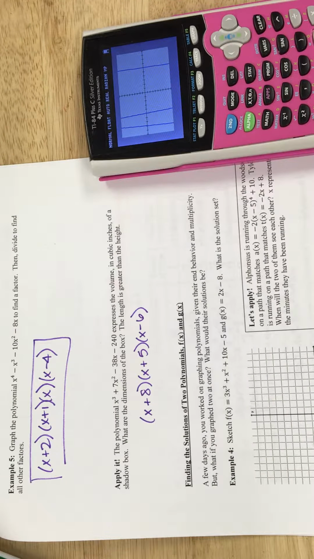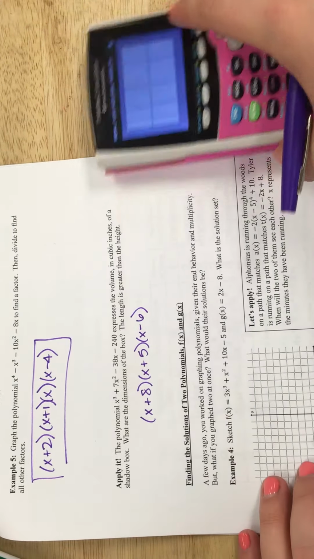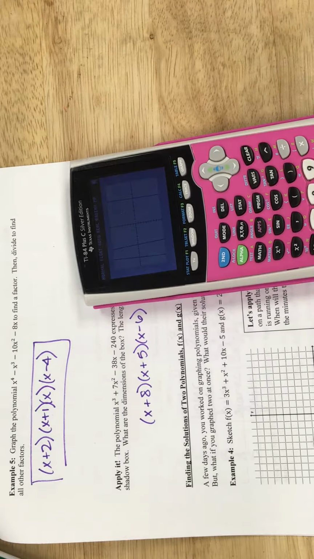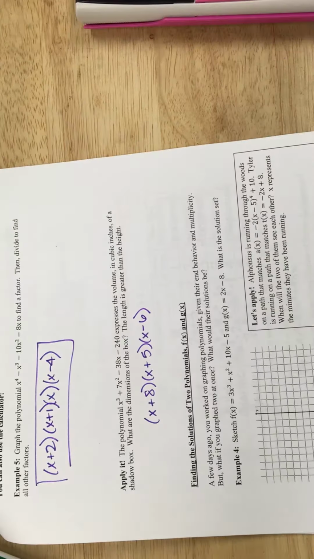So all it is is graphing and looking at your zeros. If you gave us this word problem and we couldn't use our calculator, what would we do? You would do the rational zeros thing, because you would find all the numbers that go into 240 over all the numbers that go into 1, right? You'd probably find that negative 5 goes in, and then you could divide out negative 5 and get these two.